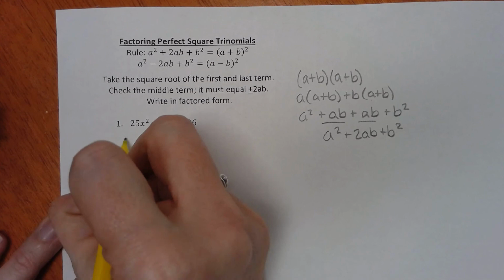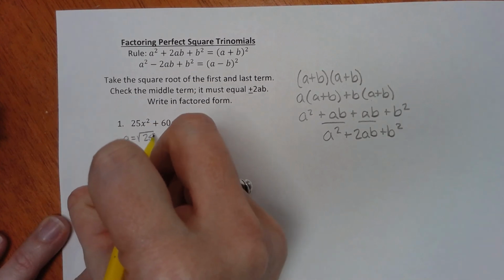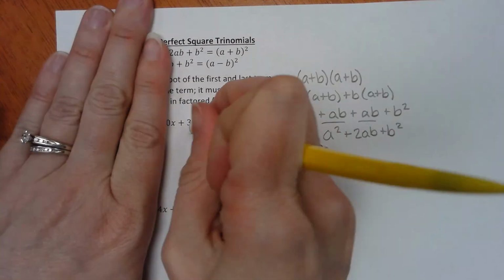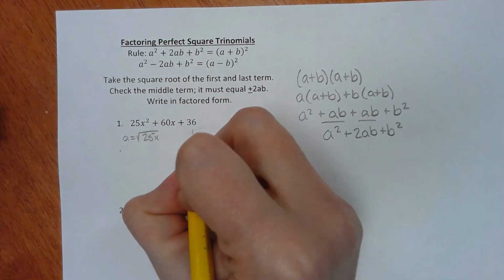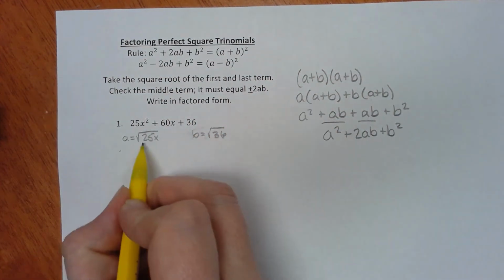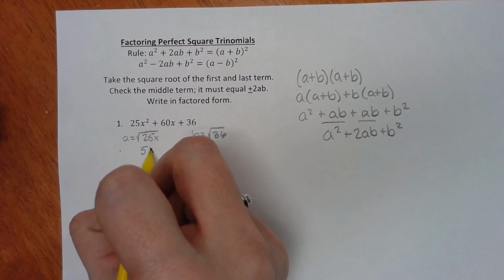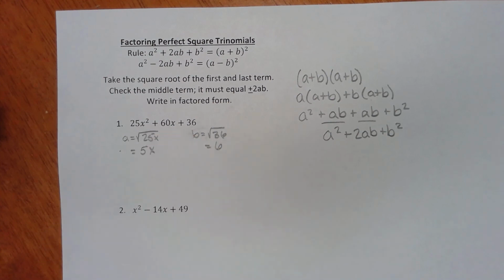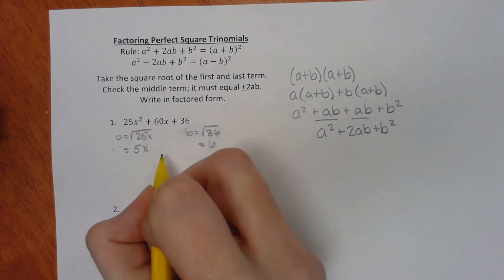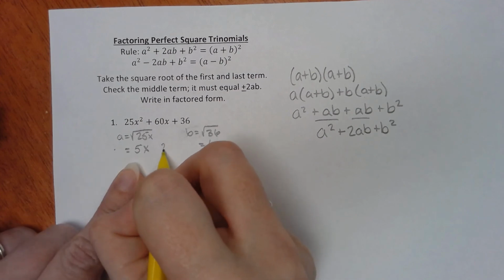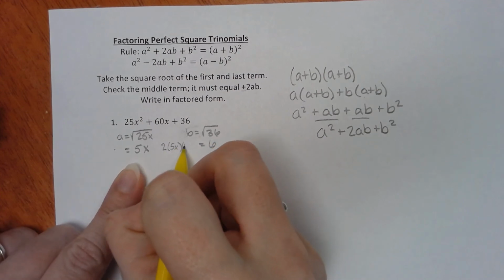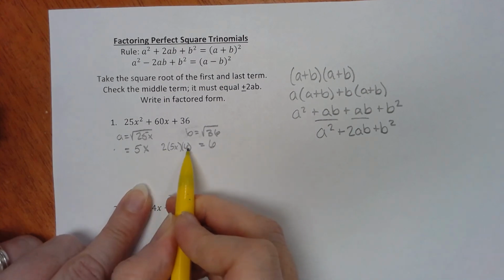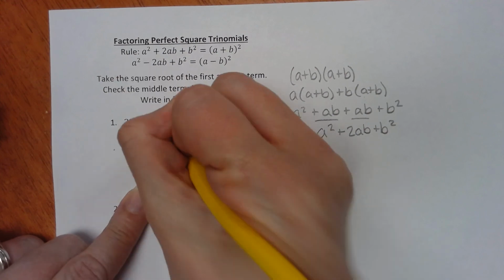So to do that, we'll first take the square root of the first and last term. You write that as a equals and b equals. So the square root of our first term gives us 5x. The square root of our last term gives us 6. Checking that middle term is important, to be sure it's really a perfect square trinomial. So you'll do 2 times your a times your b. So 2 times 5 gives us 10, and 10 times 6 gives us 60. So that does equal 60x.